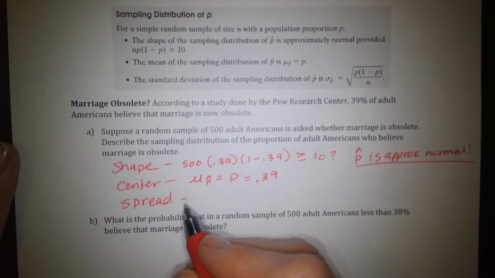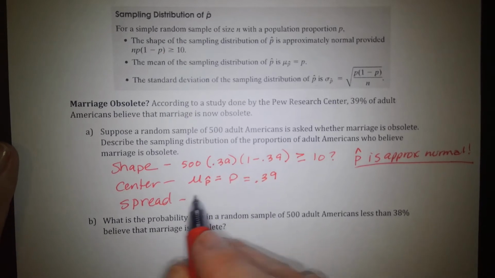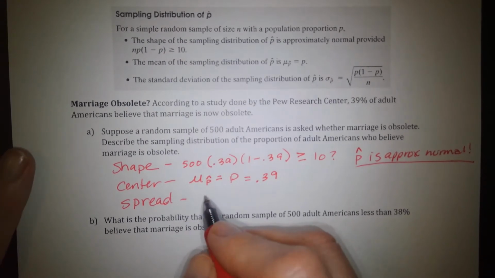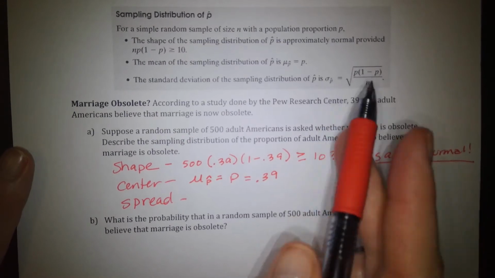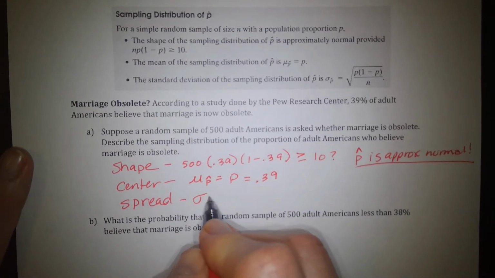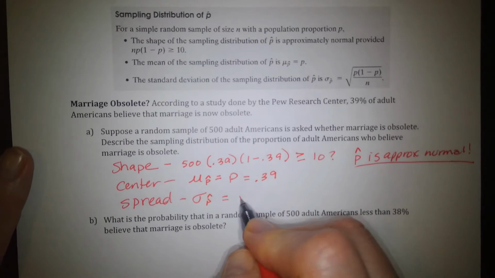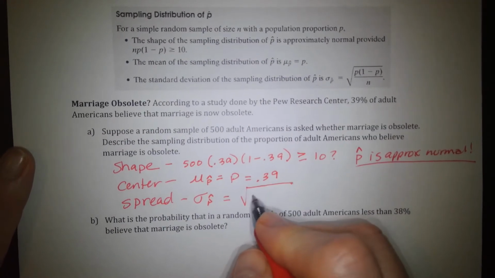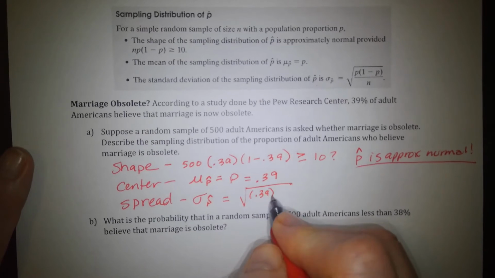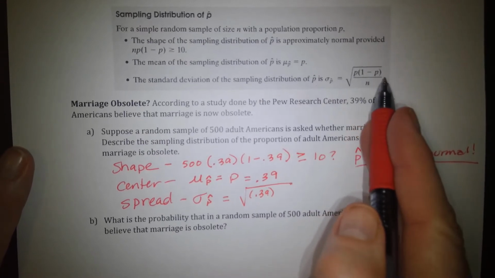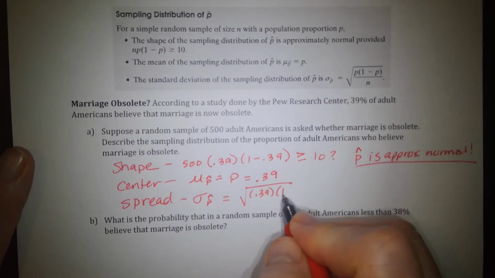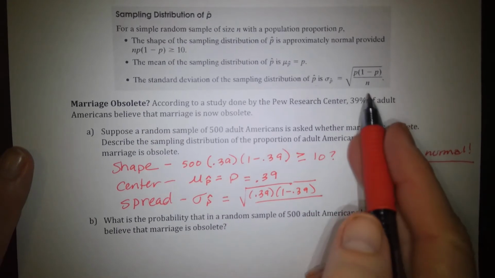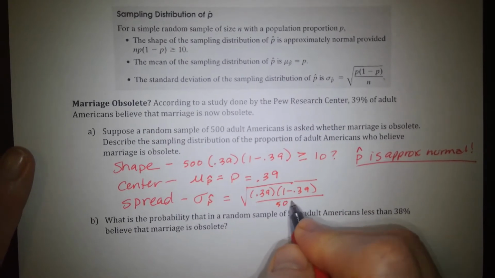The spread is the distribution and how widespread your data is. So the spread for this one is going to be my standard deviation. The standard deviation of my p hats is going to be the square root of the population proportion, which is 0.39, times 1 minus the population proportion, divided by n, in this case 500.